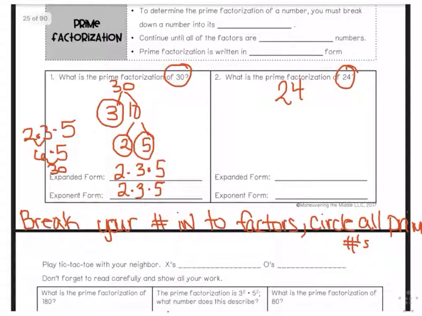24 is a number that we began with, and we need to break this down. What two factors multiply by each other to give us 24? Well, it's even, so I could do 2 and 12 if we want to think small. I could think a little bigger. I could do 3 and 8. I could do 6 and 4. Either one will work. Go ahead and choose your own. I'm going to think small. I'm going to do 2 and 12.